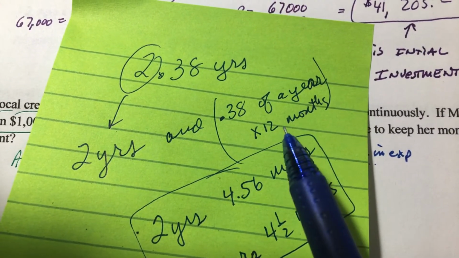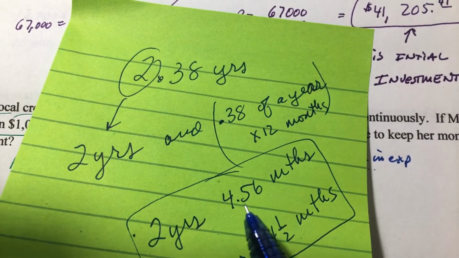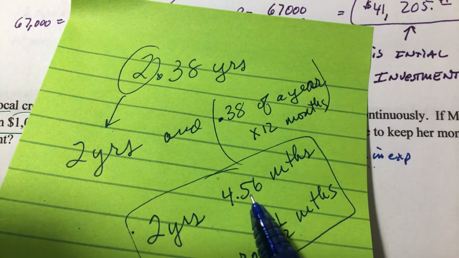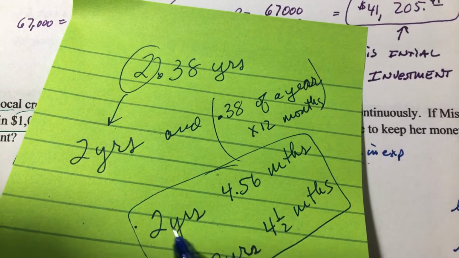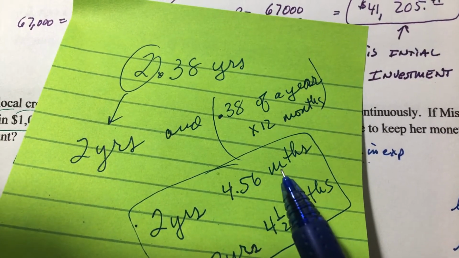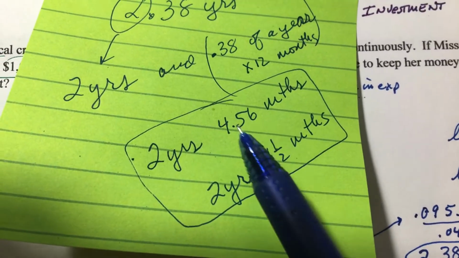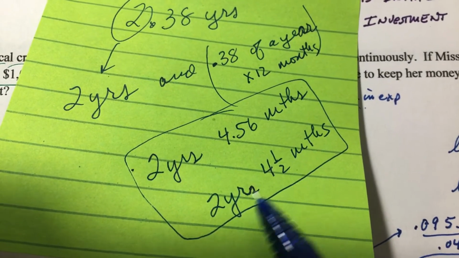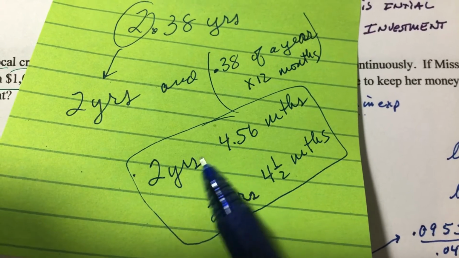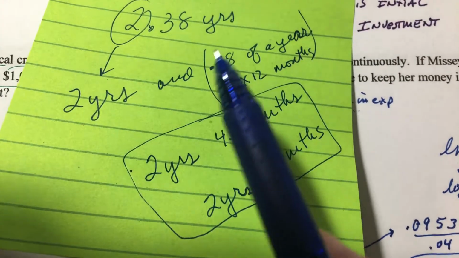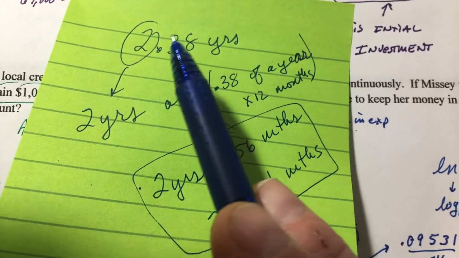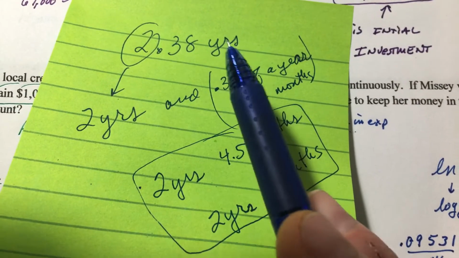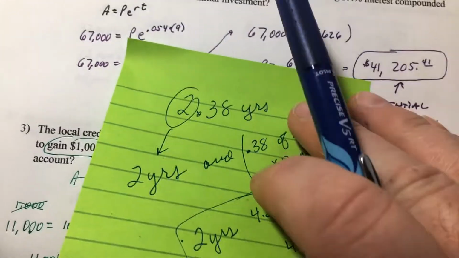Well, a year is 12 months. So we take 0.38 times 12 and we get 4.56. So that means we have 2 years and 4.56 months, which we can just call 4.5 months. That's the answer I would put. But I would like for you to get one of these two answers. I don't want you to go one step further when you have 2.38 years. So that's the notes.